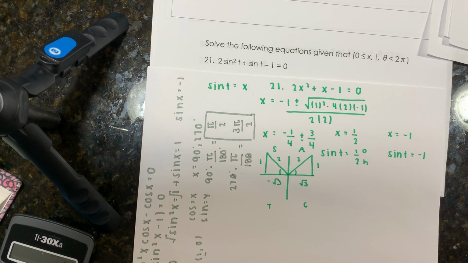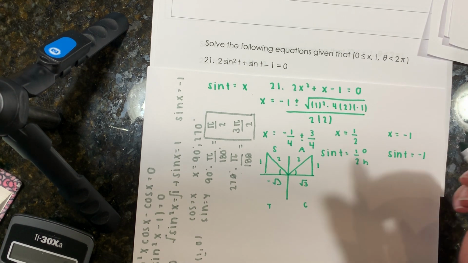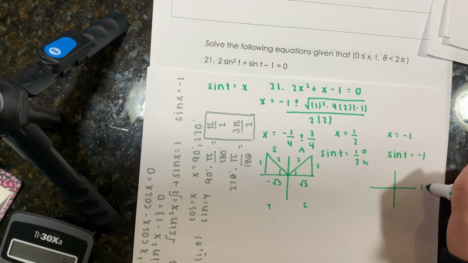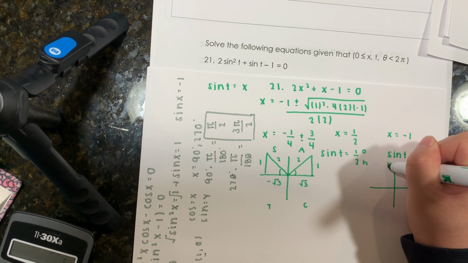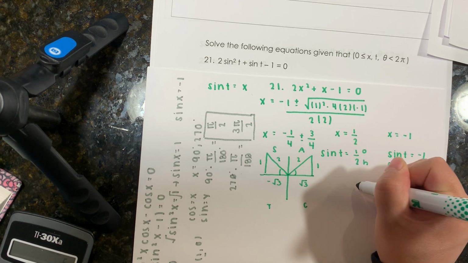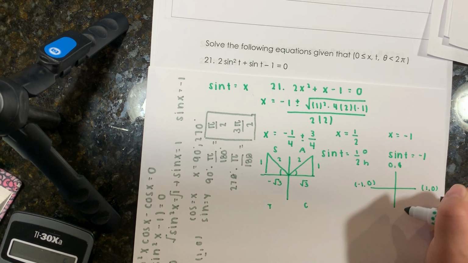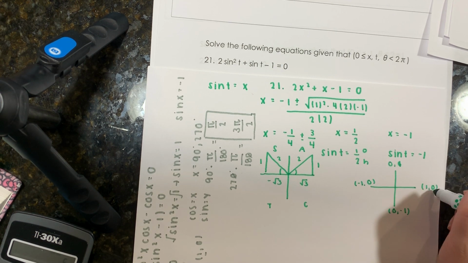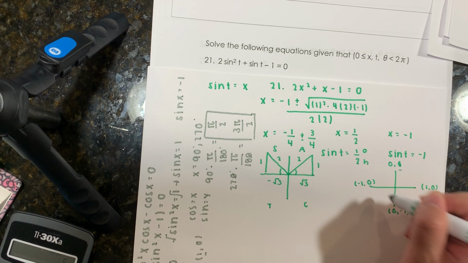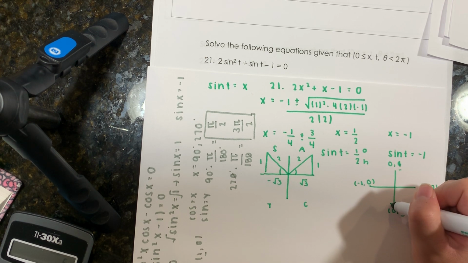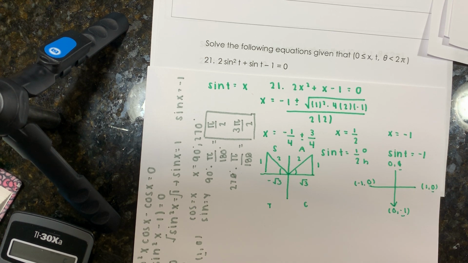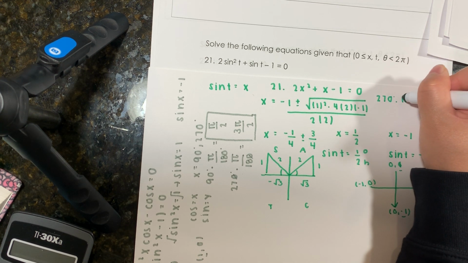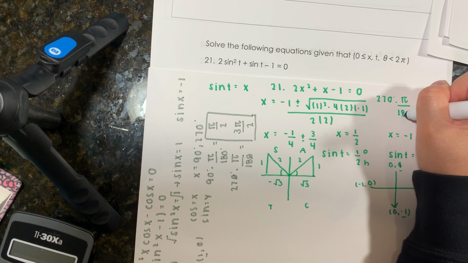I'm going to stop there because I need to put this in radians. For this one, I have to use the unit circle, so 1, 0, 0, 1, negative 1, 0, and then 0, negative 1. I'm looking for where the y-coordinate is equal to negative 1, and that would be here at 270 degrees. Again, though, you have to convert that to radians, so 270 times pi over 180, you have to simplify that.